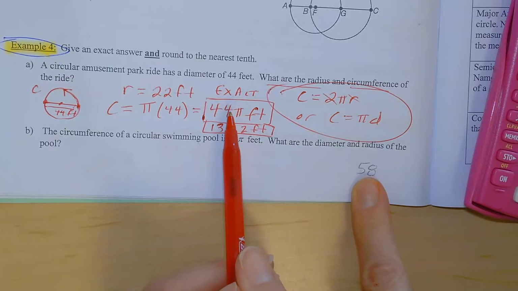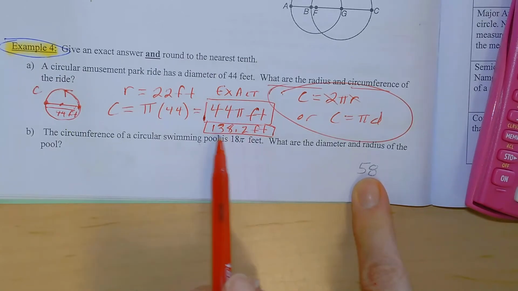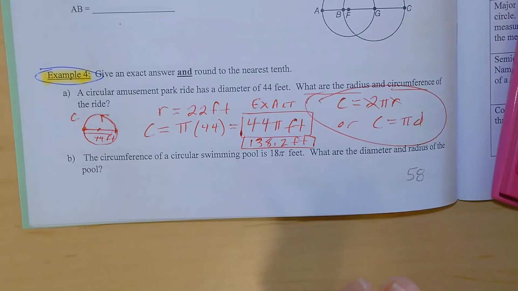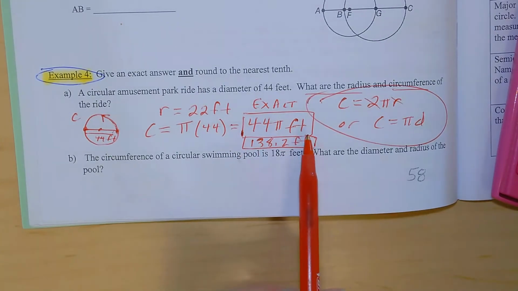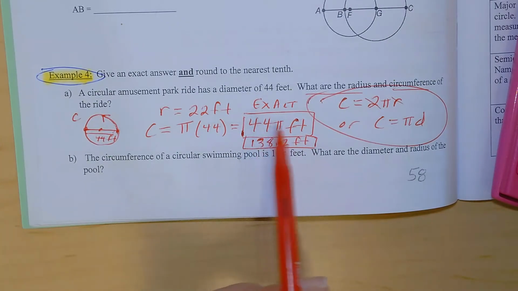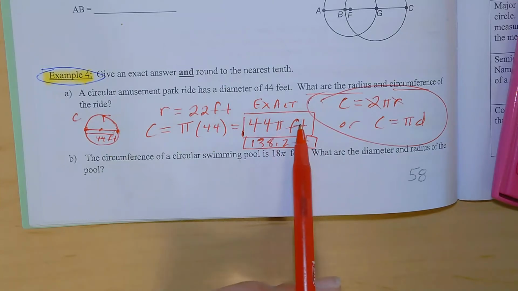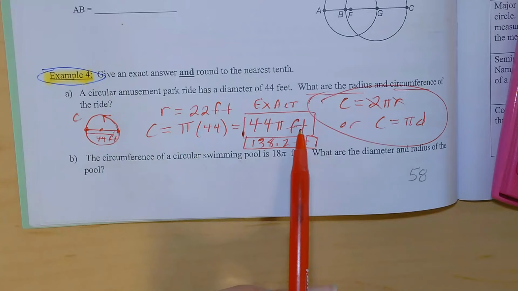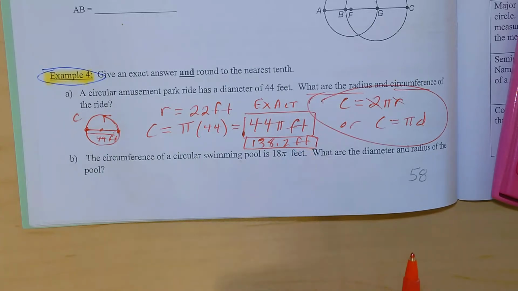So keep in mind, it will sometimes ask you for the exact answer, and sometimes it'll ask you for the approximate. If it's the approximate, you'll multiply it out. If it's exact, you leave it in. And here's how I think of it: everyone in the room should have the exact same answer because nobody rounded if it asks for exact. All right, let me just make sure that I covered what I wanted to on that. Yep.